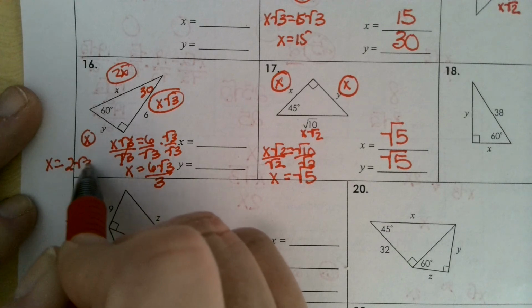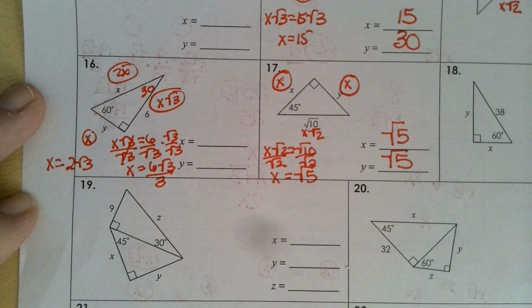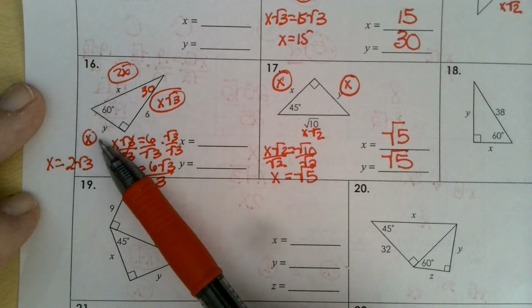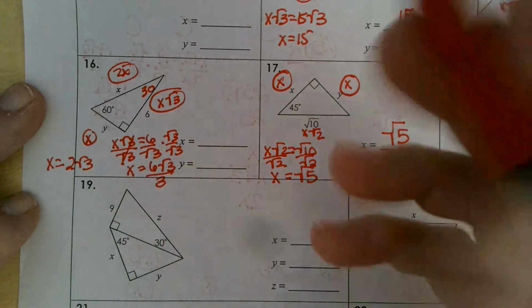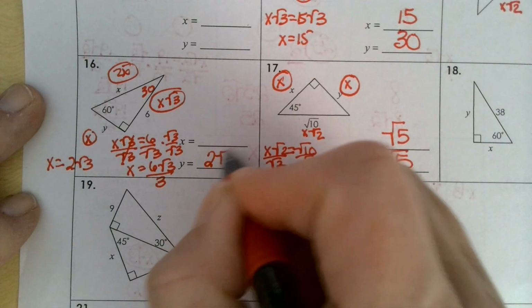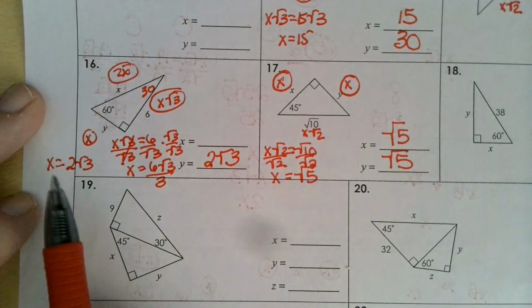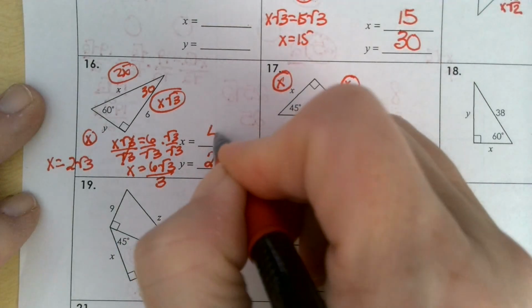Did you follow all that? Okay, so now let's put it where it goes. 2 radical 3 goes here. That's the answer for y. And then up here, 2 times that answer is 4 radical 3.